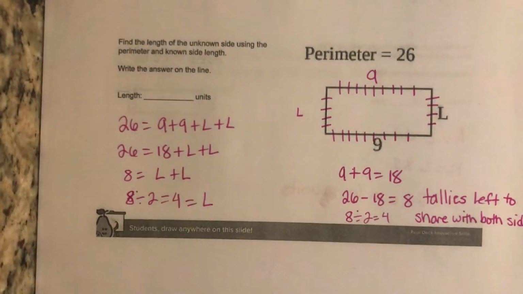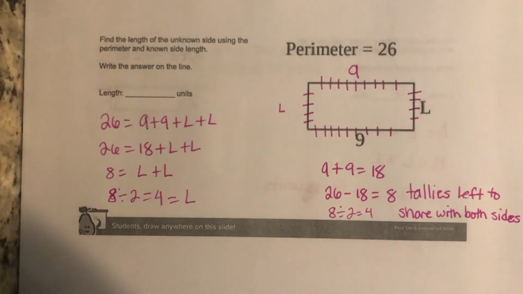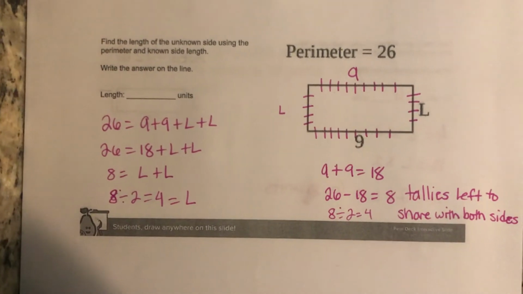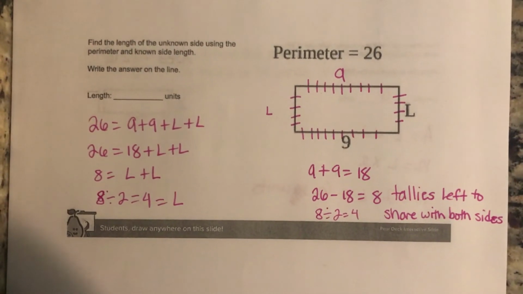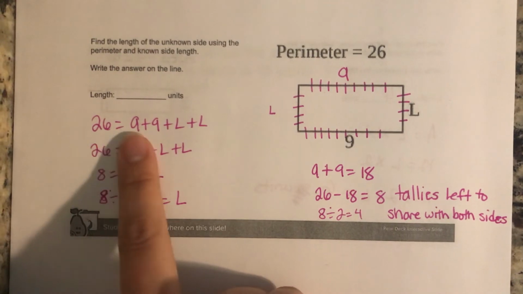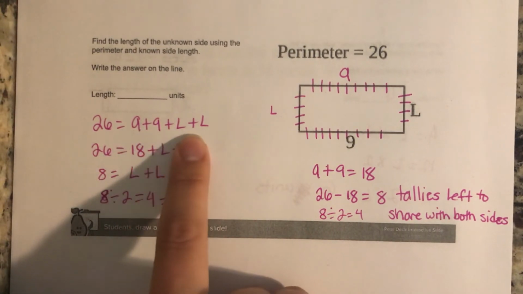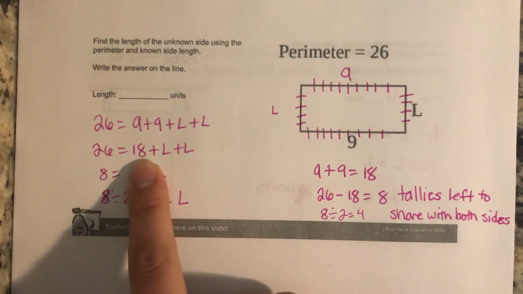Again, perimeter is a little bit trickier here, so let's take a look. So I know my perimeter is 26, and I know 2 of my sides are 9, and I know the other 2 I have to figure out. So plugging my numbers back into the equation I know, 26 equals 9 plus 9 plus L plus L. I could add the 9's together to get 18.